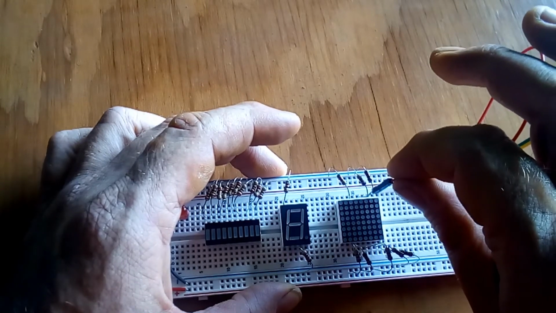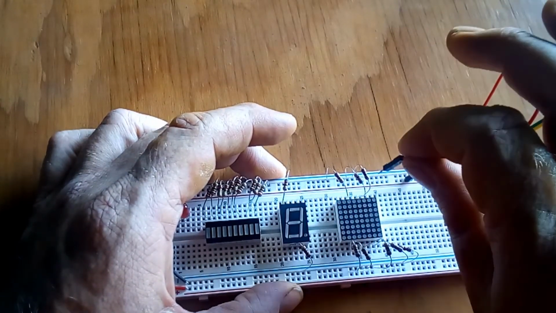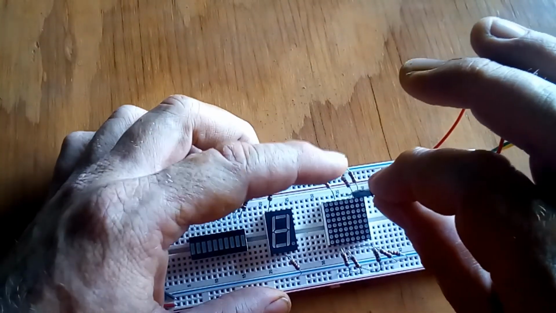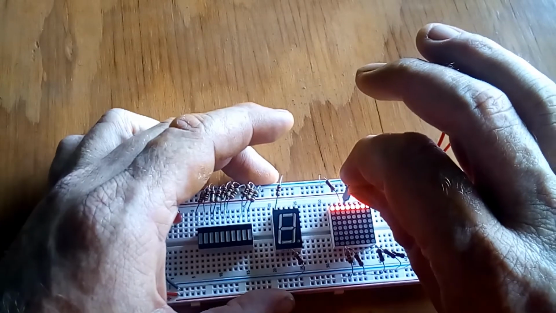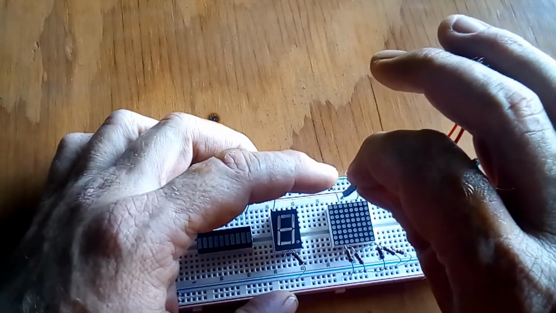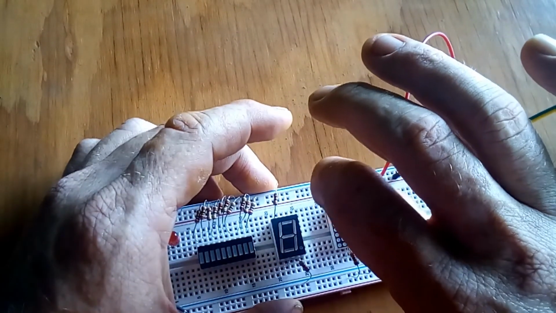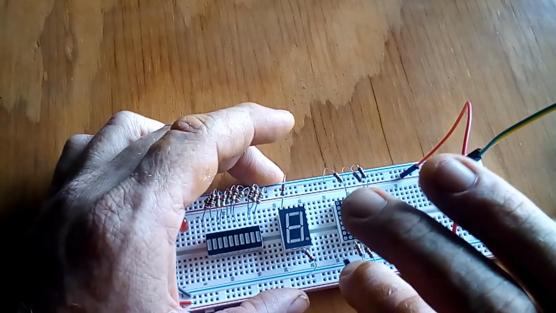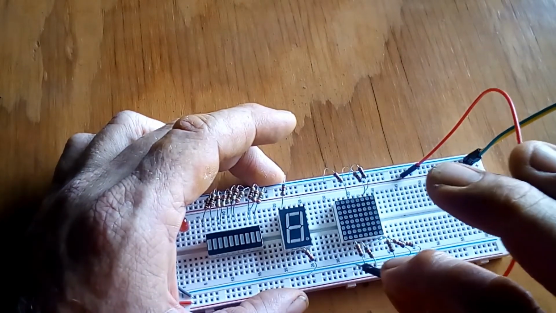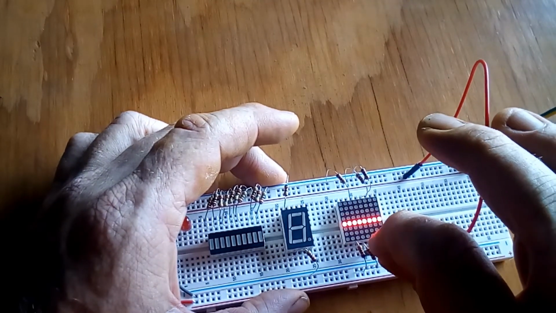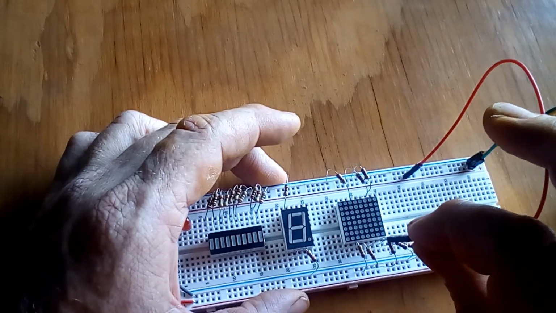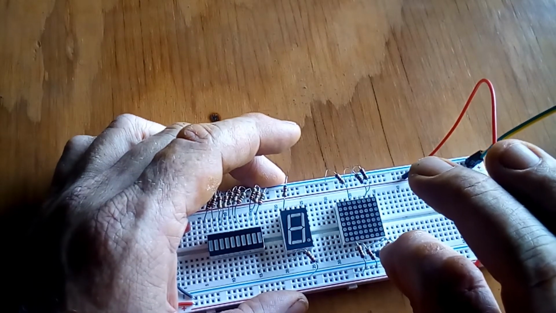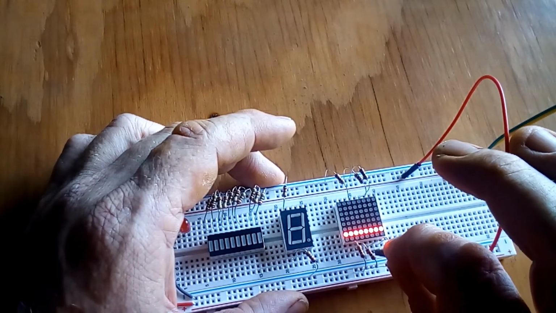Then pin 2 was an anode. It's going to turn on that row. Pin 3 and 4 are cathodes. Should be a pin 5 here. Yeah, so pin 5 turns on that row. Then 6 and 7 and 8 will turn on rows of LEDs. Then down here, pin 9 turns on a row. 10 and 11 are cathodes. 12 turns on a row. 13 is a cathode. So then pin 14 turns on the last row.